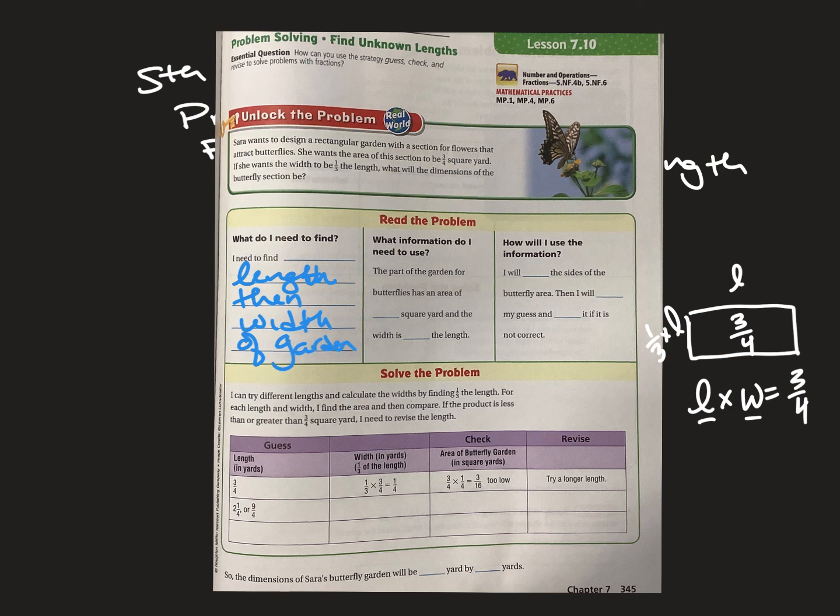What information do I need to use? The part of the garden for butterflies has an area of 3/4 square yards, and the width is 1/3 the size of the length, so it's smaller than. So if I cut that length into 3 equal pieces, one of those pieces is what the width will be.